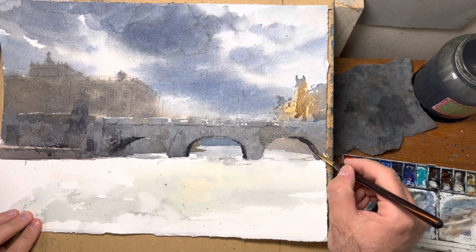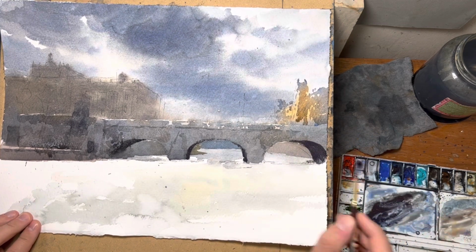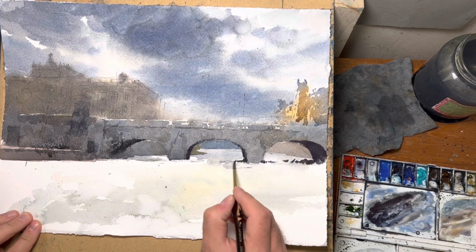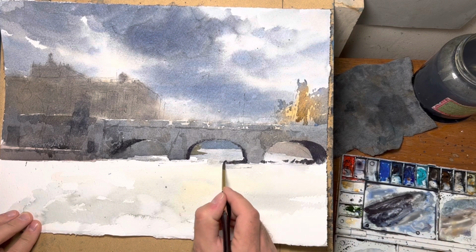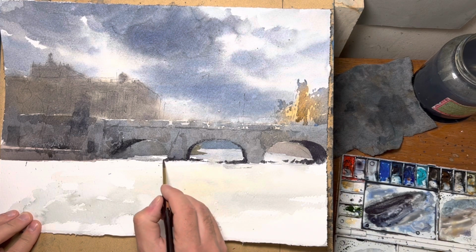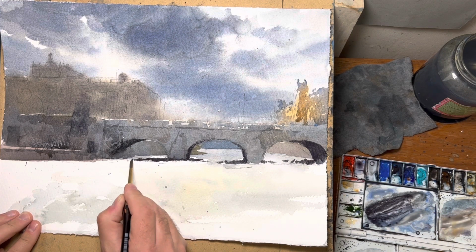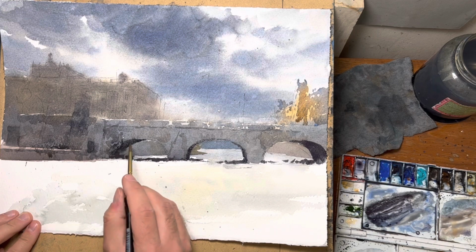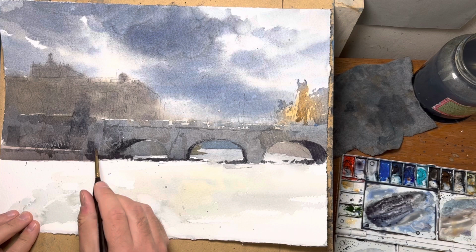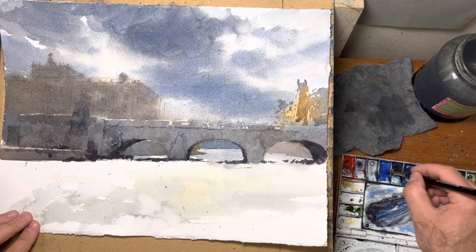I am allowing myself to go slightly darker for the underside of the bridge here, and just doing that to emphasize the shape essentially of the bridge, but also to be able to connect that to the fairly strong shadow that is beneath the bridge here. And that shadow I think is quite an attractive feature that I want to capture here. And it also helps bring out the contrast and the light of the water that's below it.